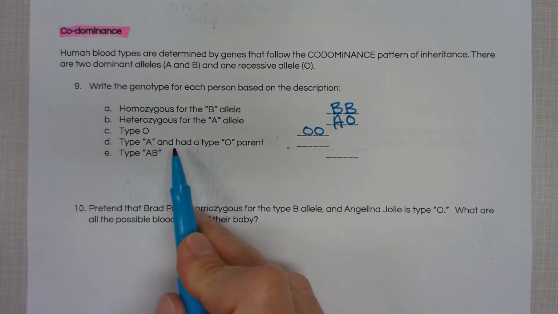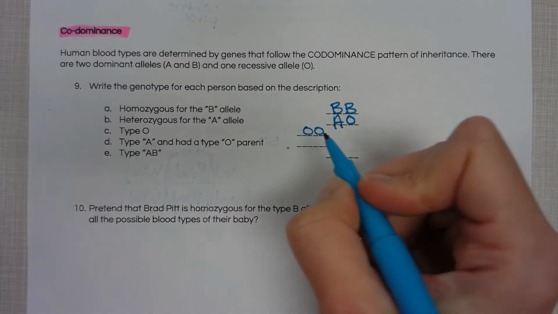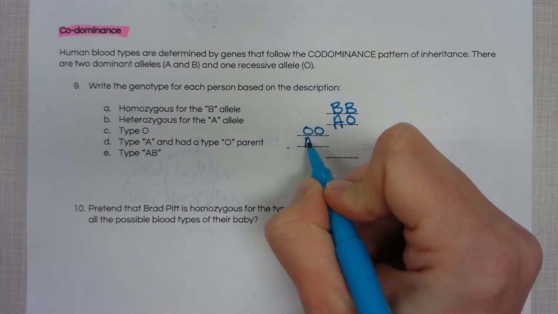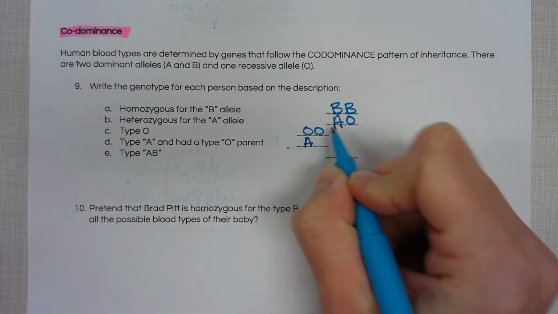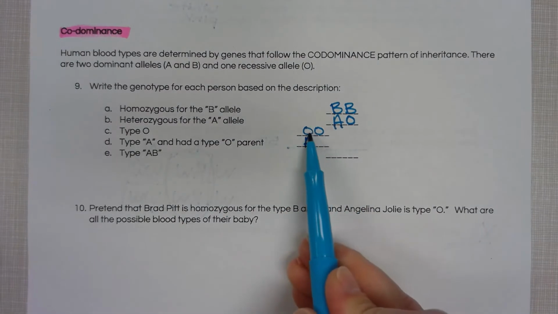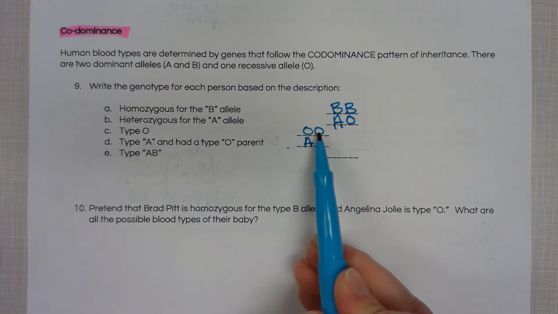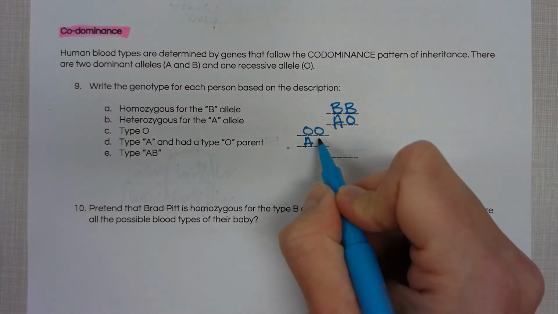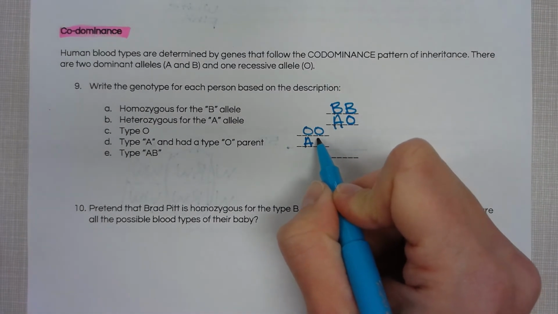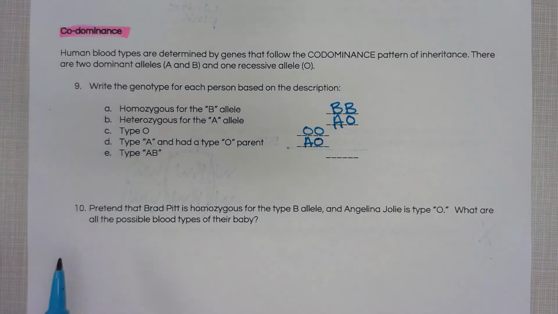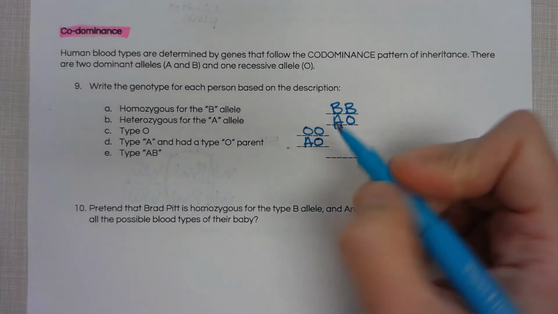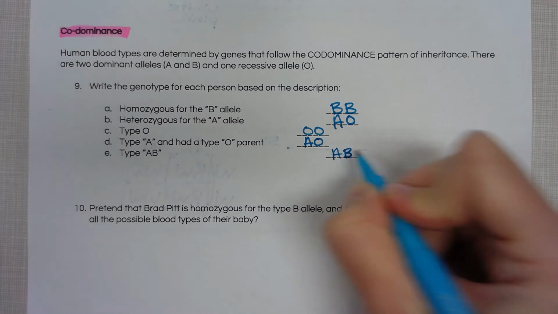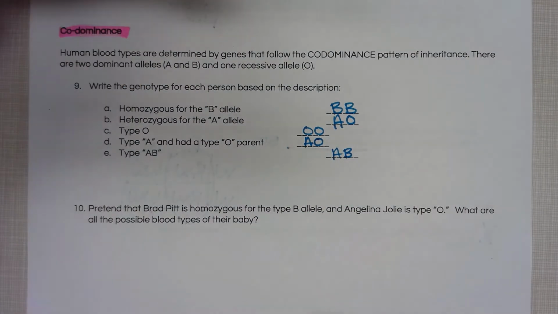Type A and had a type O parent. So that would be type A blood, but had an O parent. If a parent has O blood, the only allele they can donate to their offspring is an O. That's all they have. So each kid of an O parent has to have their second allele be an O. And then type AB is very straightforward. It is simply AB.